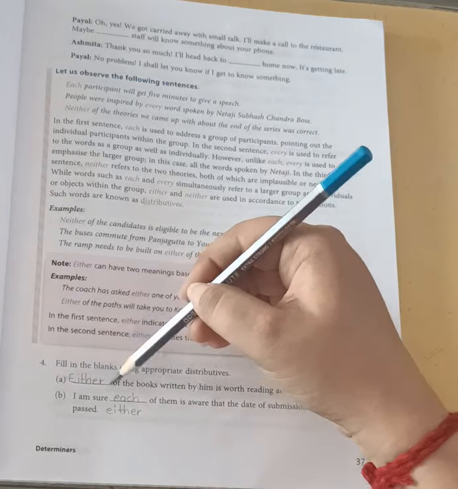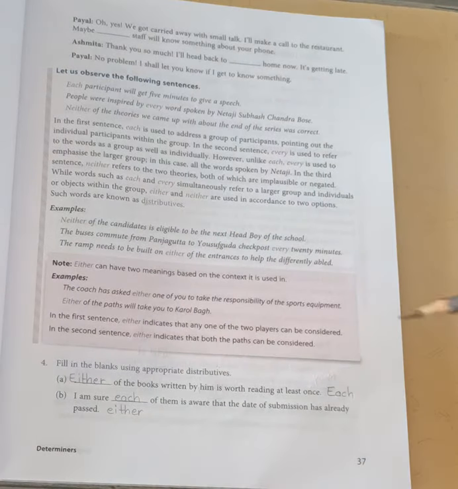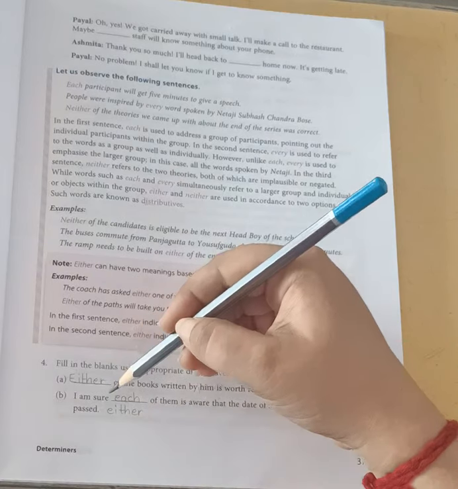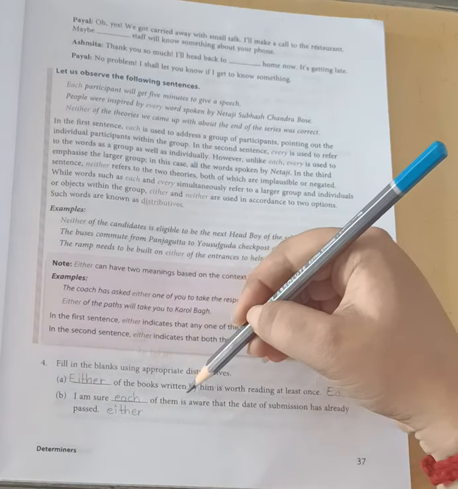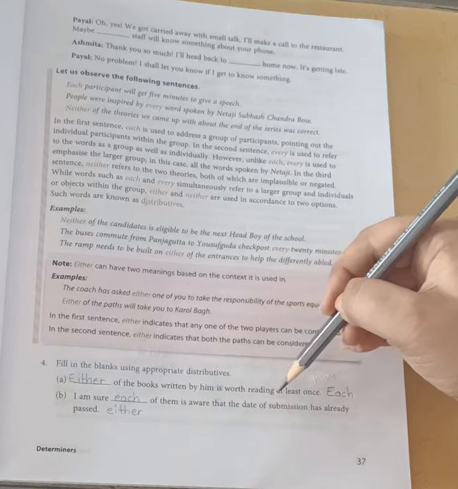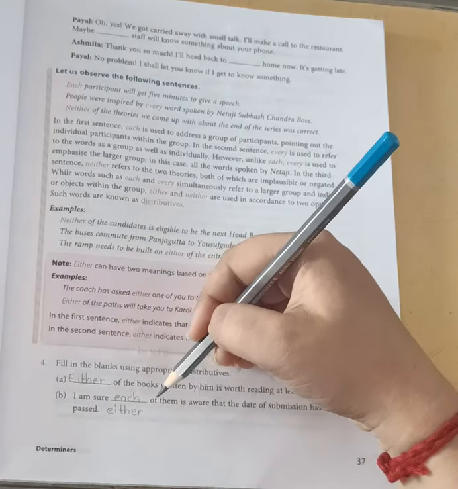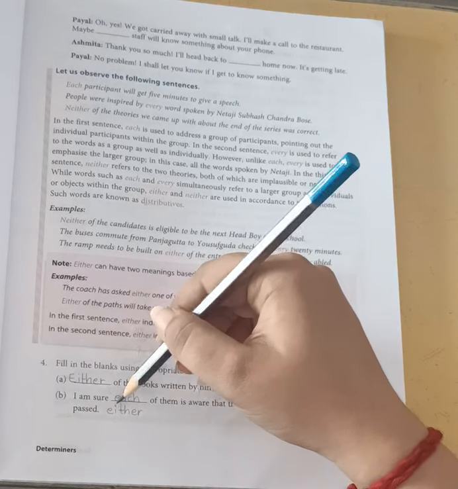Now see, either of the books, or also you can write each of the books. B. I am sure blank of them is aware that the date of submission has already passed. Here also each of them or either of them.